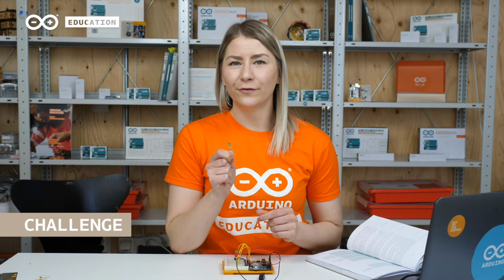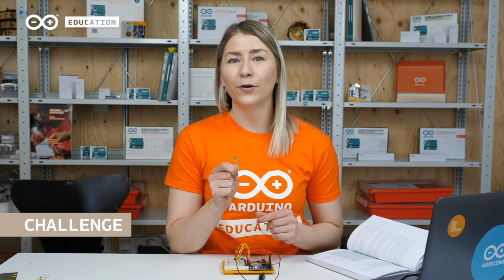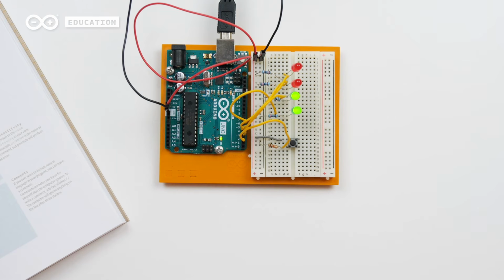Try adding one more green LED to your circuit and modify the example sketch. When the switch is not pressed, one of the green LEDs will blink. Before modifying the sketch, make a copy of the example sketch and save it using some informative name, for example, Project 2 Challenge.